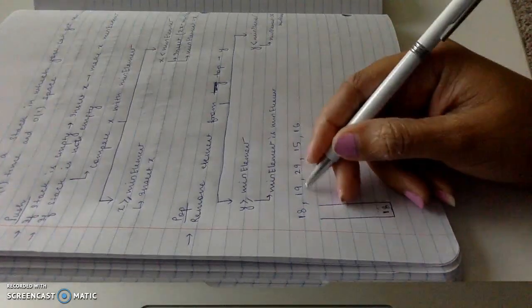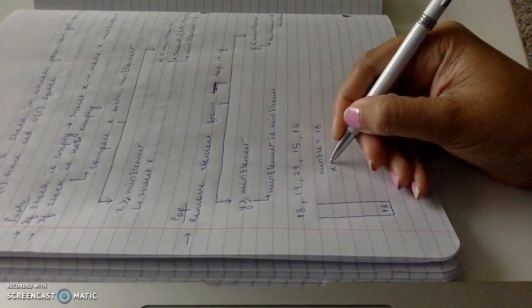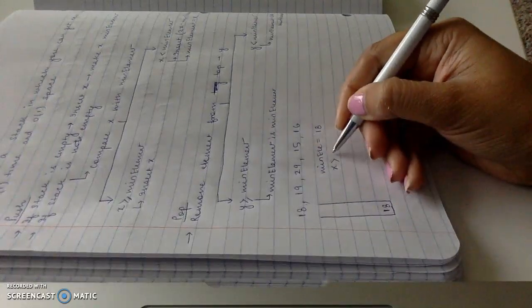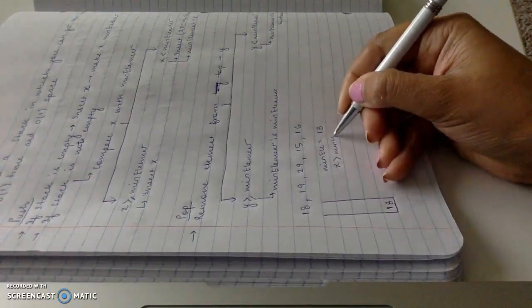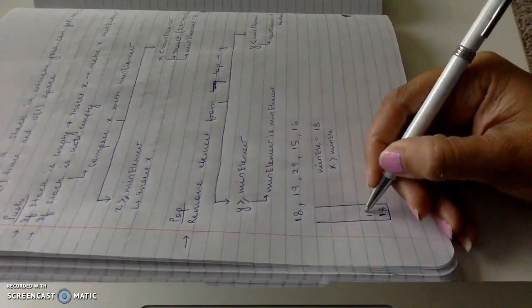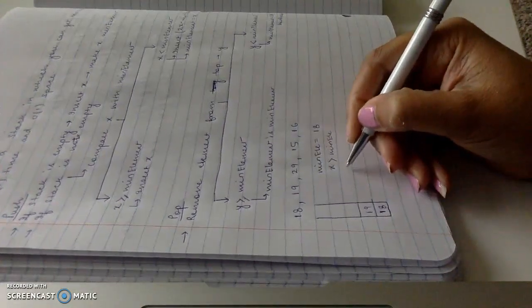Now next is 19. So we'll compare if x is greater than or equal to the minimum element. So 19 is greater than the minimum element, so it means x is greater than the minimum element. So we'll follow this rule. We simply insert x, which is 19.